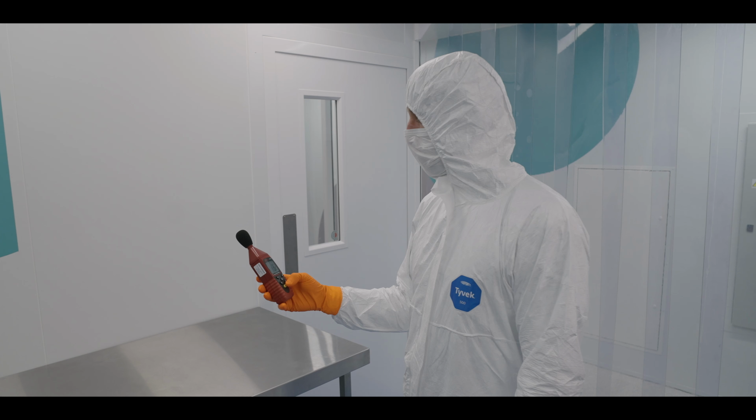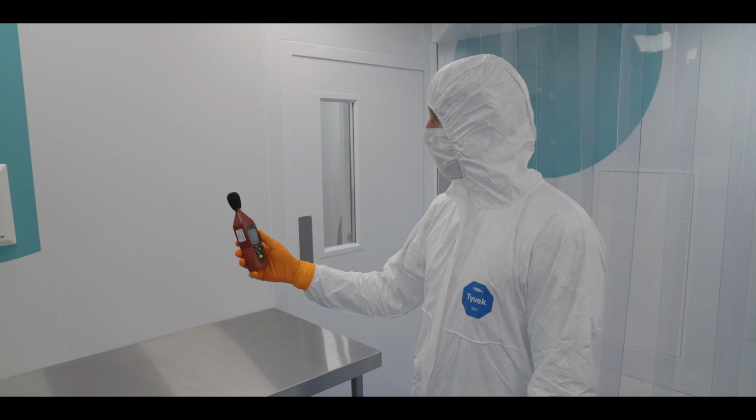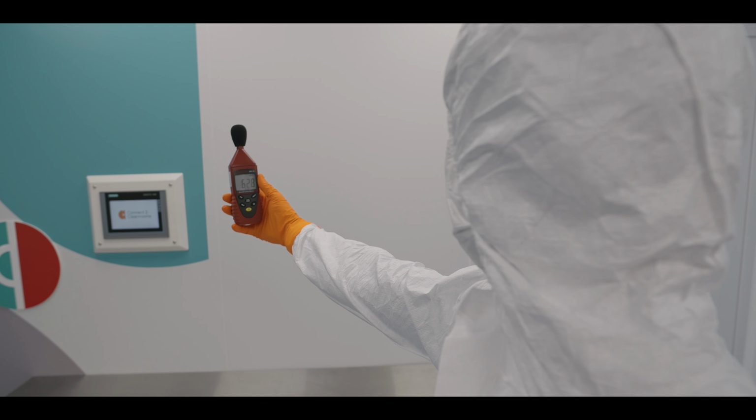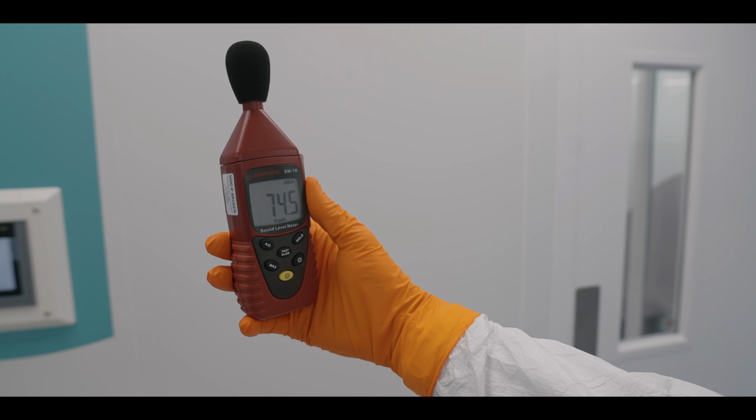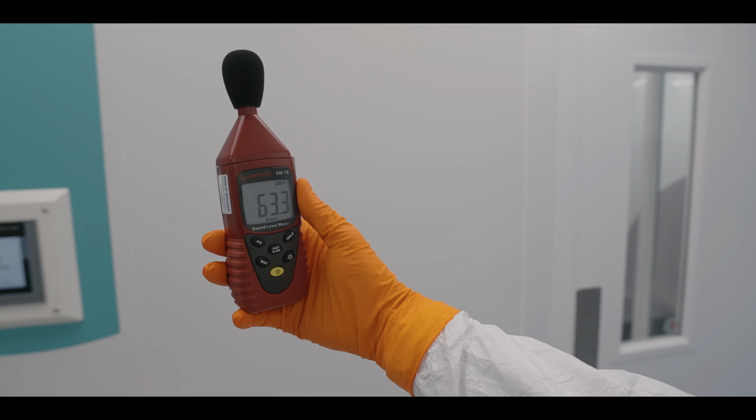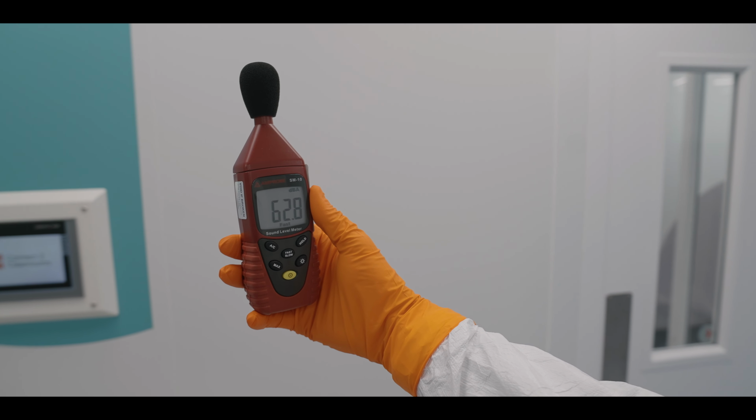In this test we'll be looking at sound readings. Measuring sound levels with a sound level meter is performed as part of a validation. A cleanroom's hard non-porous surfaces and high air change rates make it inherently prone to high noise levels. Maintaining appropriate sound levels is crucial for protecting the health and safety of personnel, improving communication and maintaining product quality.